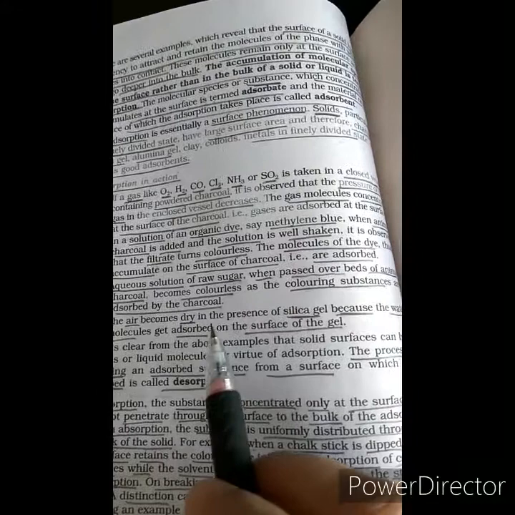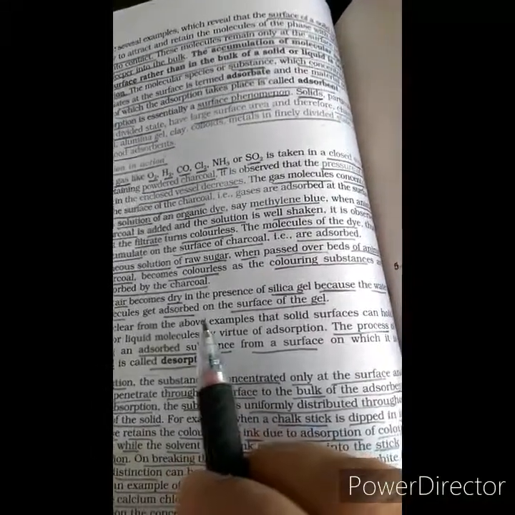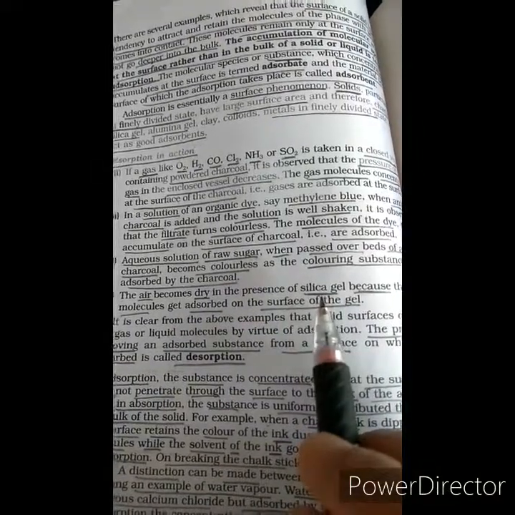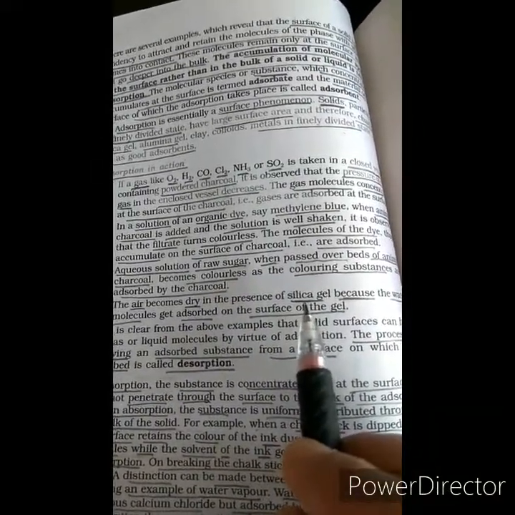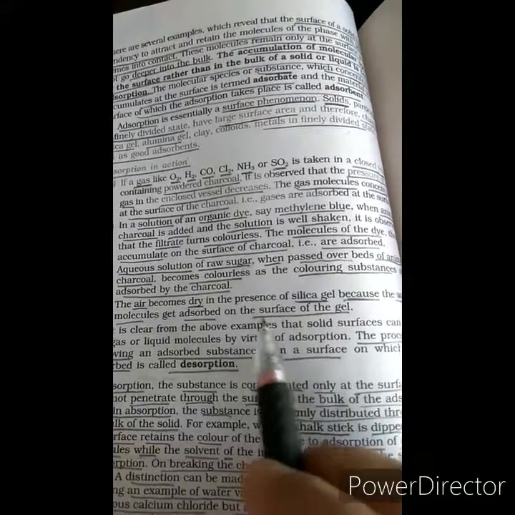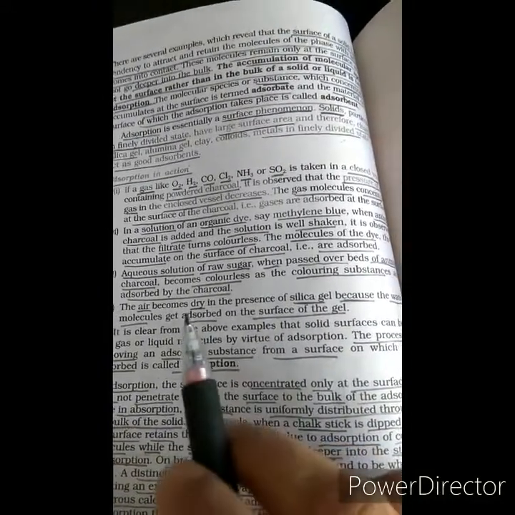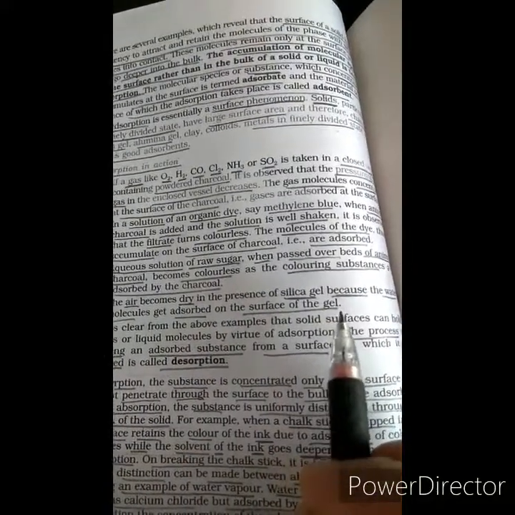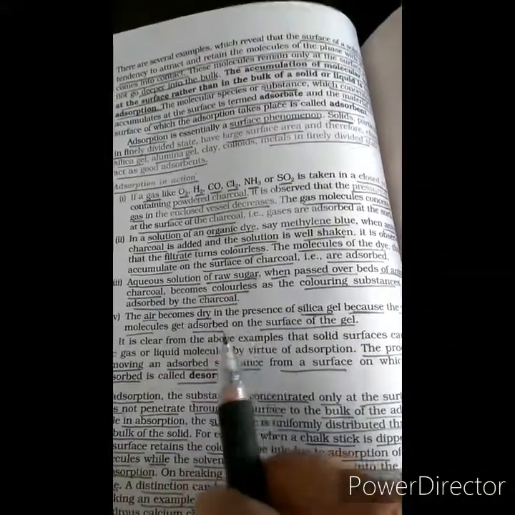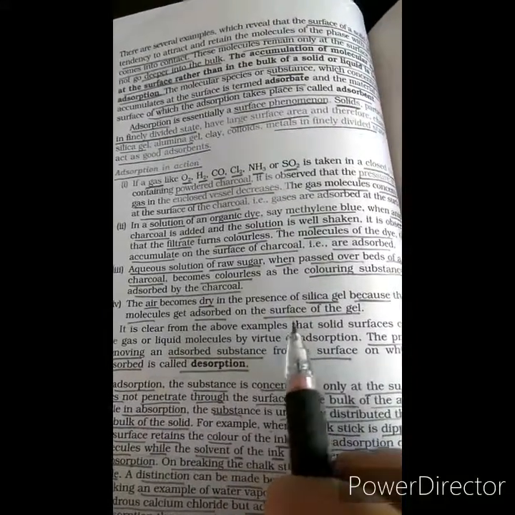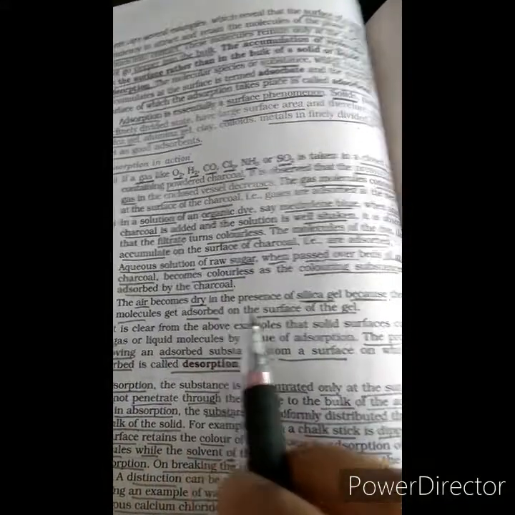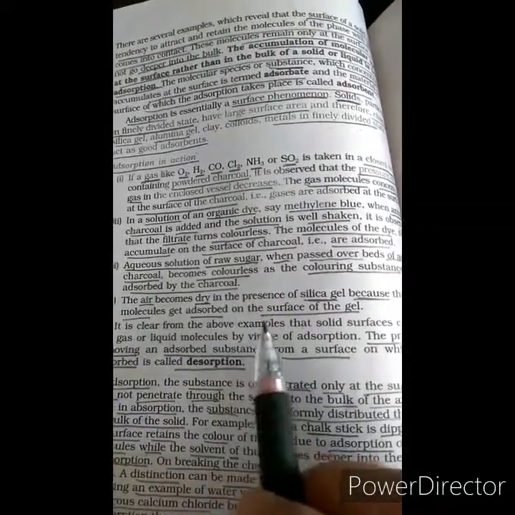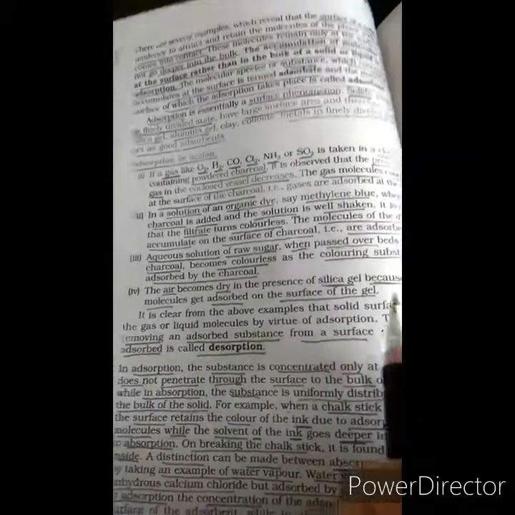Now, you know that when you buy shoes or sometimes some packets come home, they have a small sachet of silica gel. It is written over there. The purpose of this is that silica gel adsorbs the moisture, so that the air becomes dry. So this again is an example of adsorption, that the air becomes dry in the presence of silica gel because the water molecules get adsorbed on the surface of the gel.